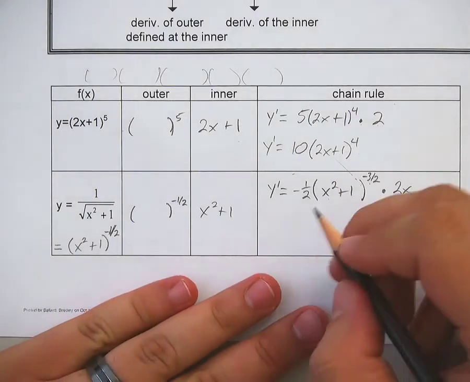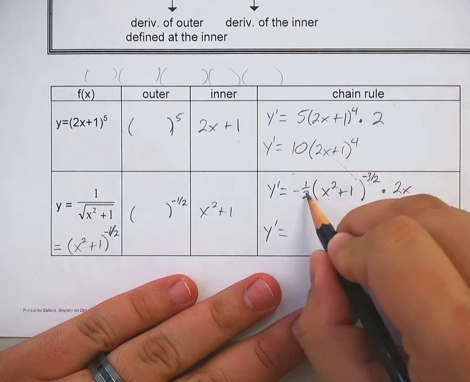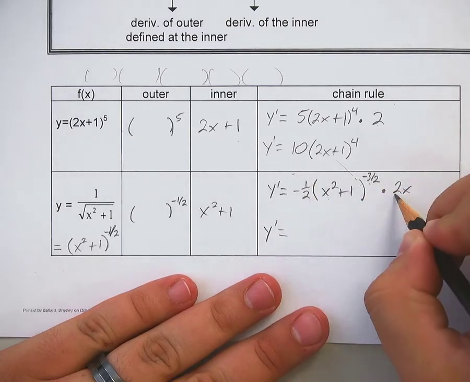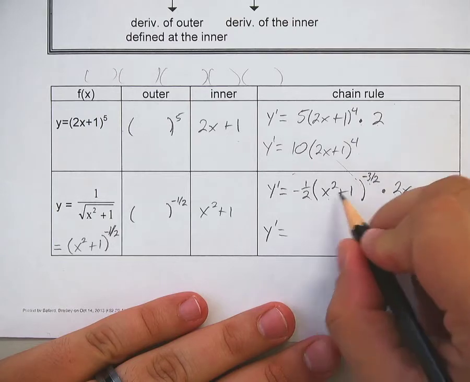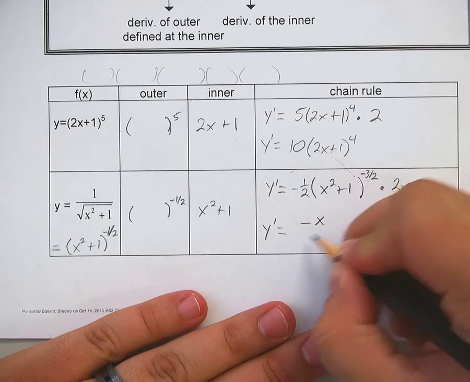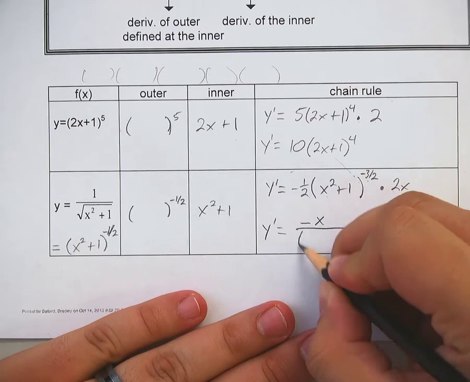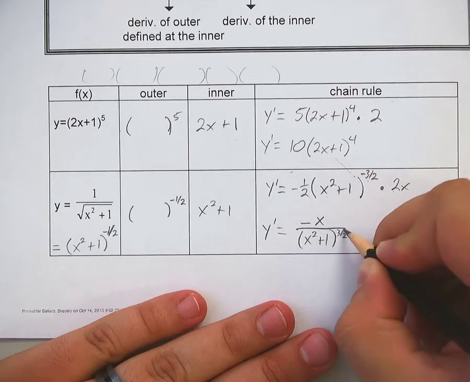All right, simplify it here. Y prime is equal to negative 1/2 and 2. That's just going to be a negative x. And then if I drop this down to the bottom here, let's say this simplifies to negative x over x squared plus 1 to the 3/2 power.